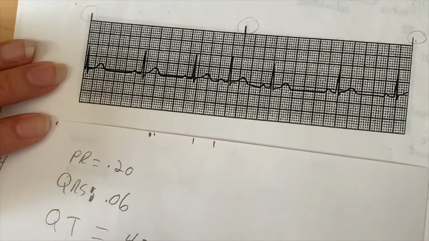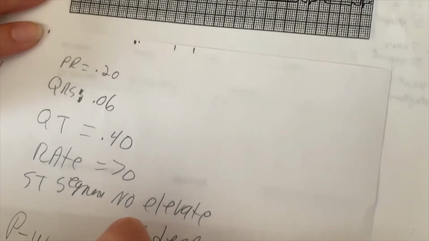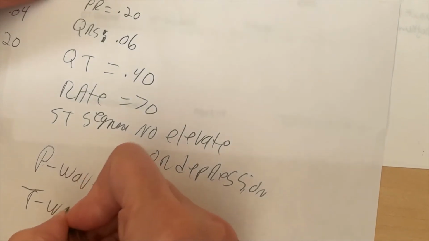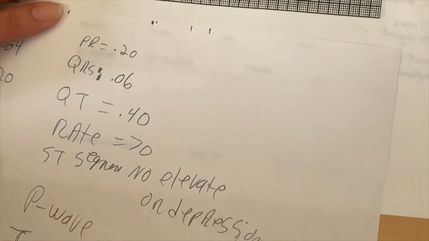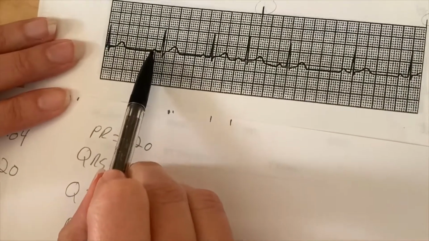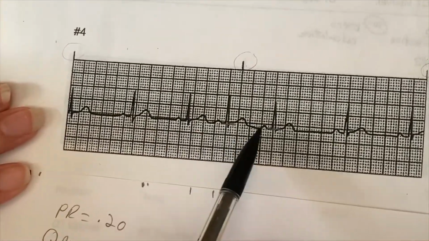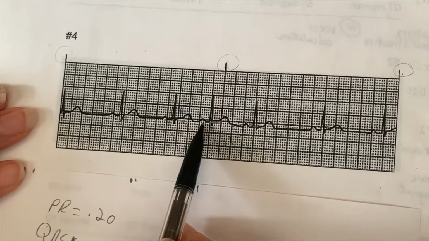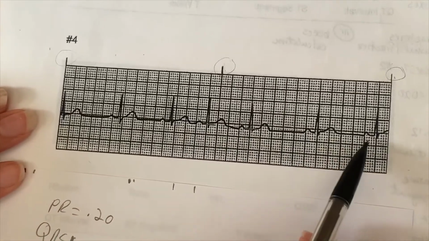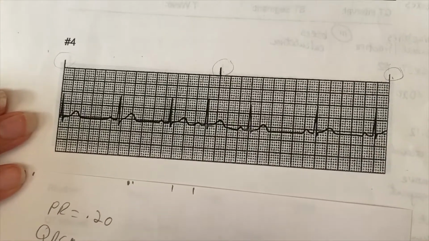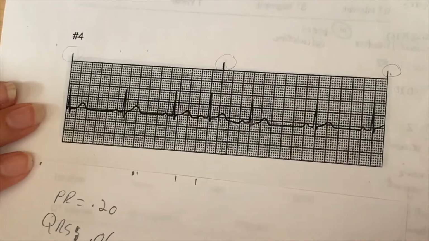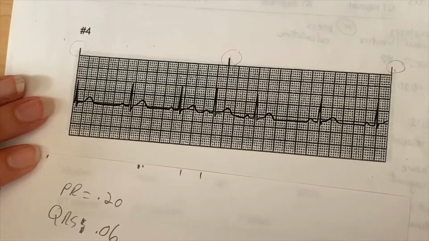Now, the other thing we said is we just want to have a look-see at our P waves and at our T waves. Now, when we're looking at P waves, we want to see that you have 1 to every QRS, and you want them to look pretty much the same from one to the next. Nobody's inverted, nobody is looking any particular way. So we have nothing to say except we have P waves and that they are 1 to 1 with the QRS, all I really needed to know.